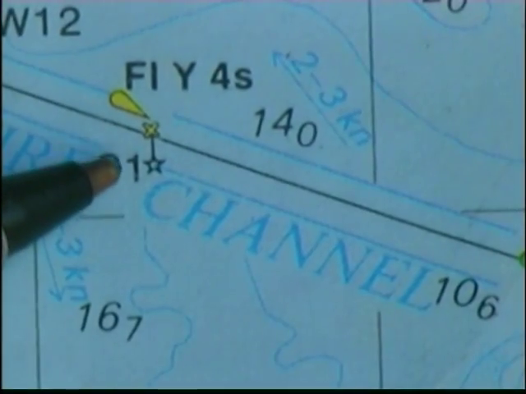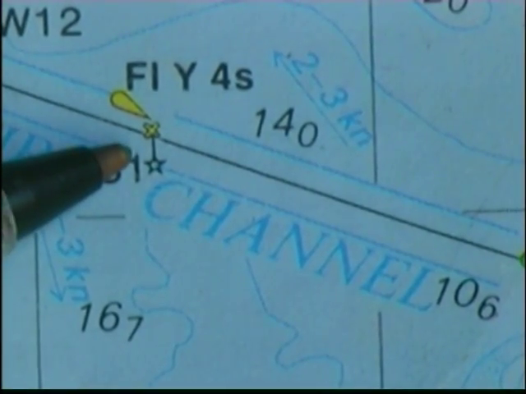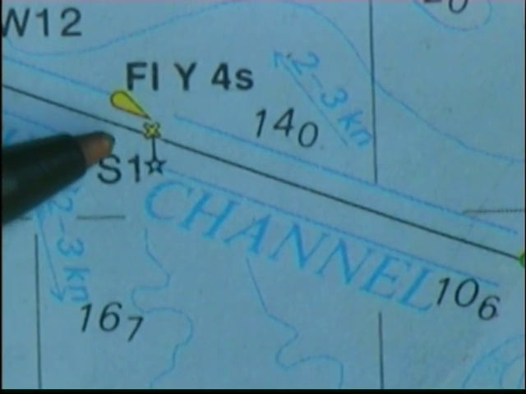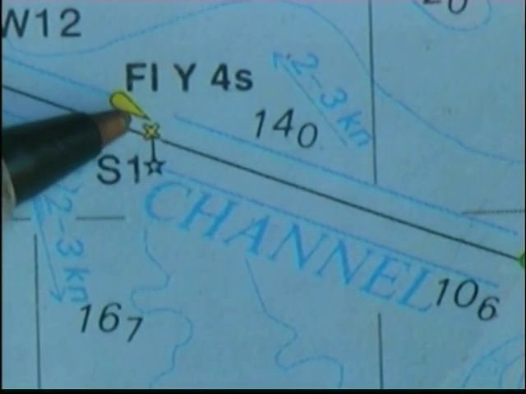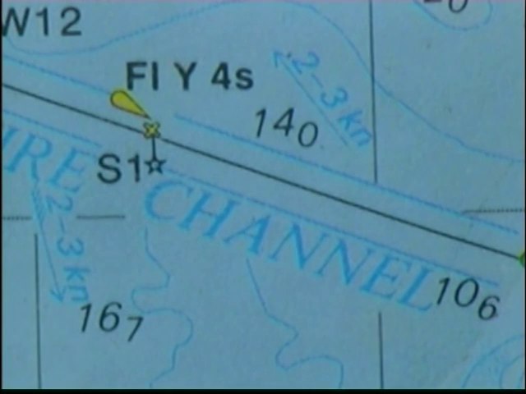Here's another example. You can see this is a special mark. Special marks have a yellow light at night. The bold print here says flashing yellow every 4 seconds. So in every 4-second cycle, that light will flash once.